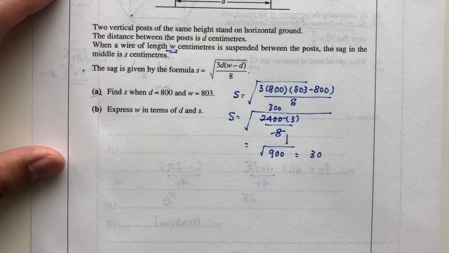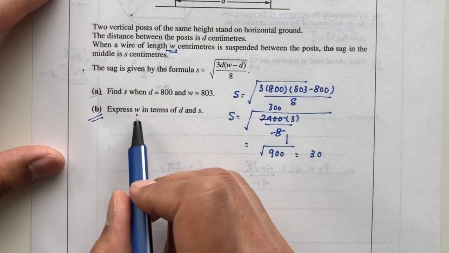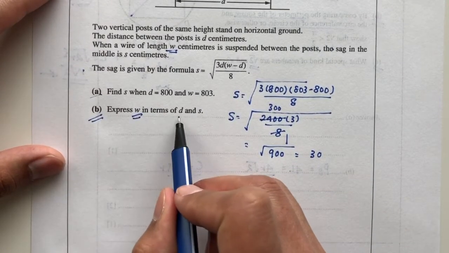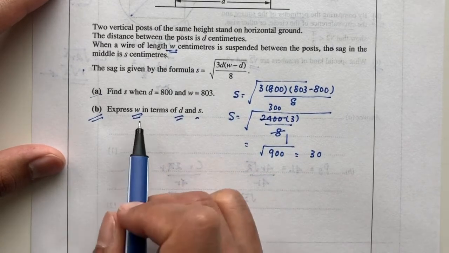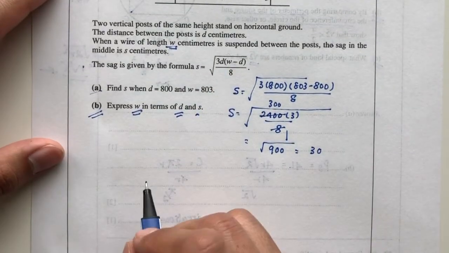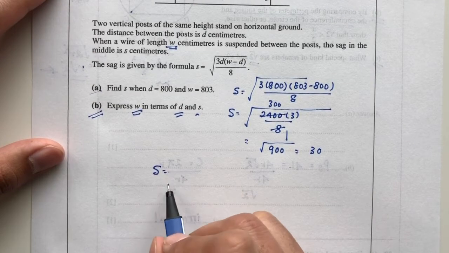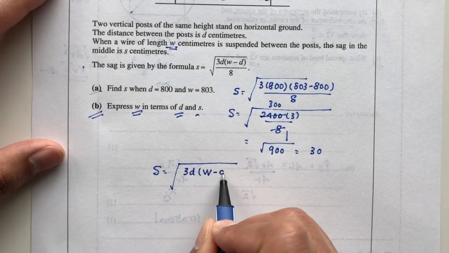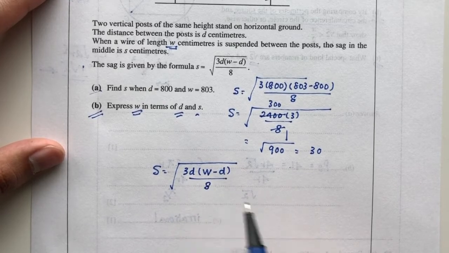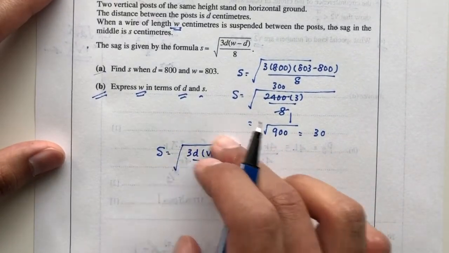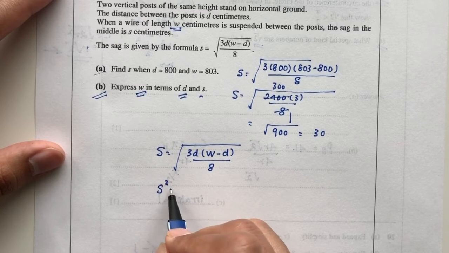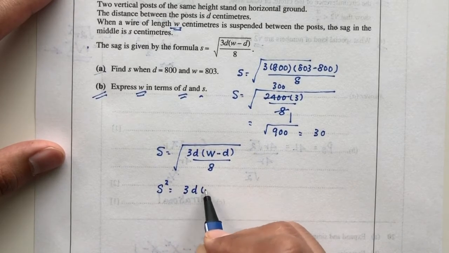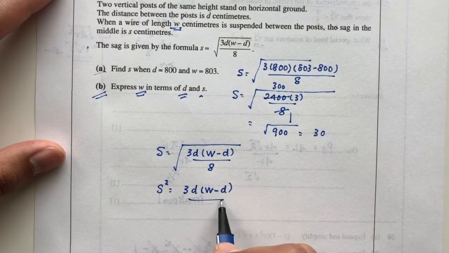Now for part B, we have what? Express W in terms of D and S. So make W the subject of formula. So here we have S equal to square root of 3D(W minus D) over 8. So first thing, we square both sides, it'll become S squared equals 3D(W minus D) over 8.